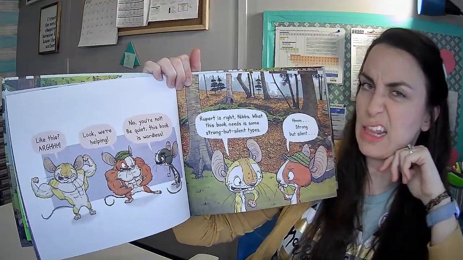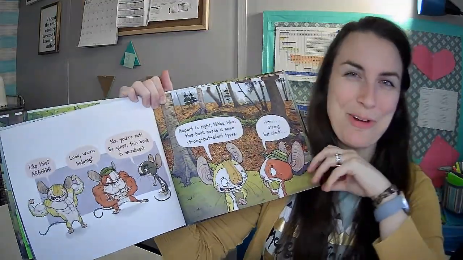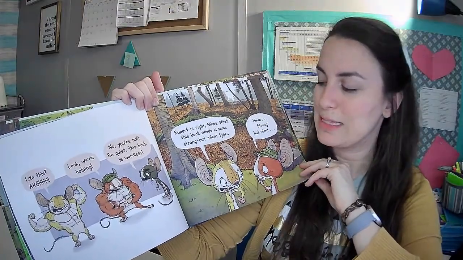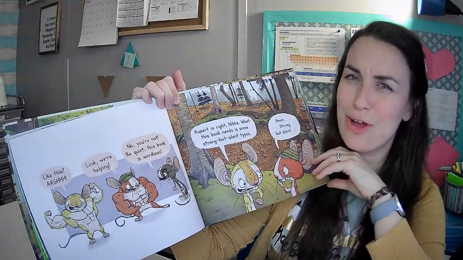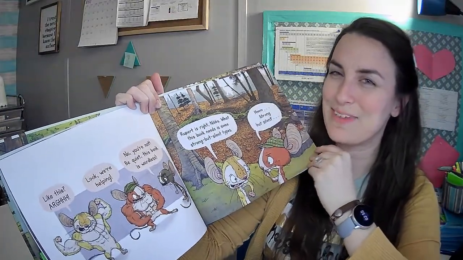Strong but silent? I wonder what they're cooking up here in their brains. They've already shown us they can be strong. I wonder what's strong but silent. Let's find out.